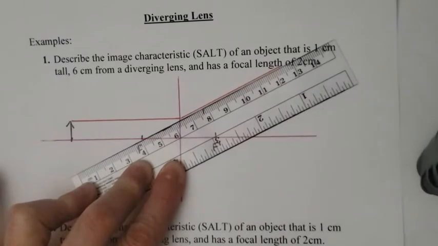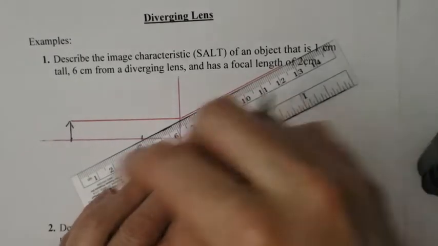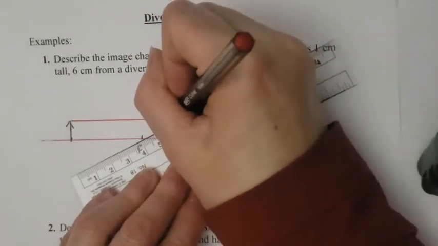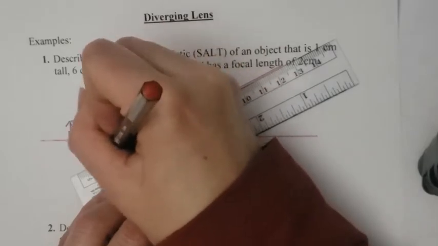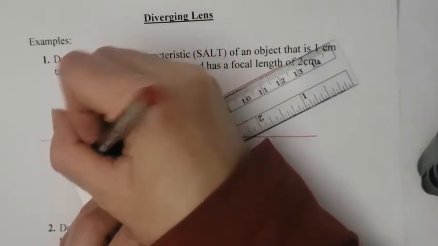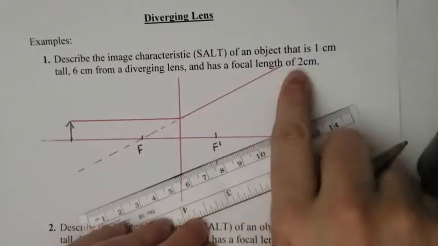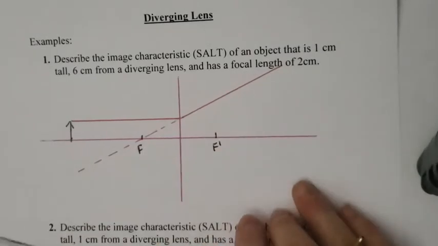And we saw that. You're going to see that in class where it bends outwards. Now, I know it's these lines that are going to cross, so I'm going to just draw dotted ones on this side. So it's always the refracted beam that gets extended.